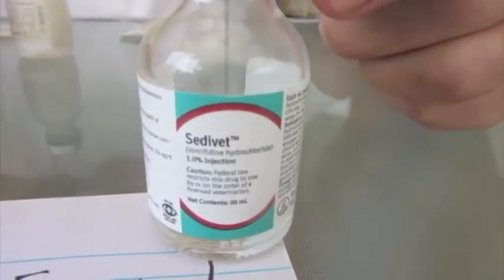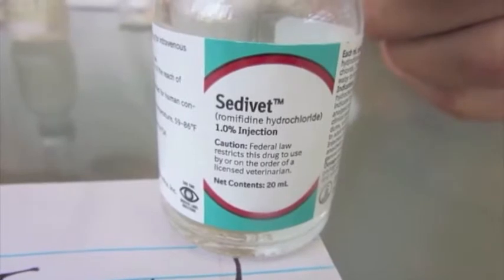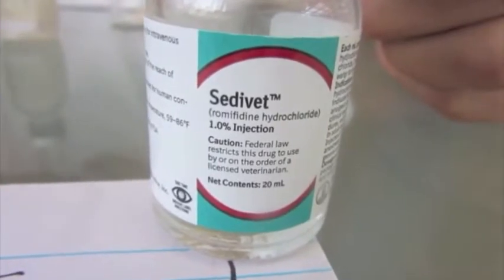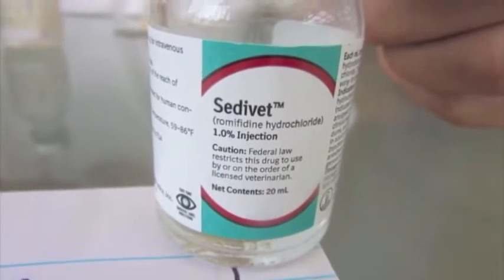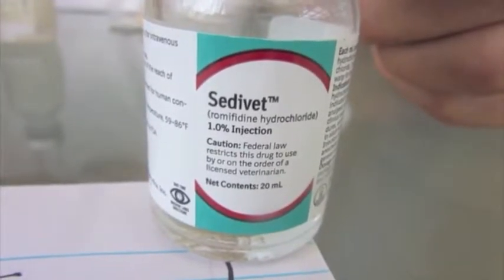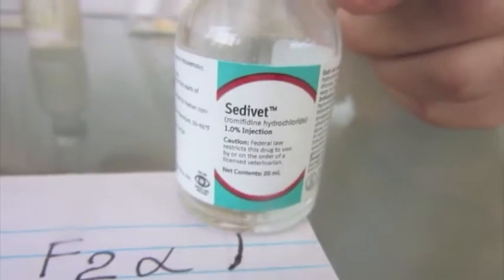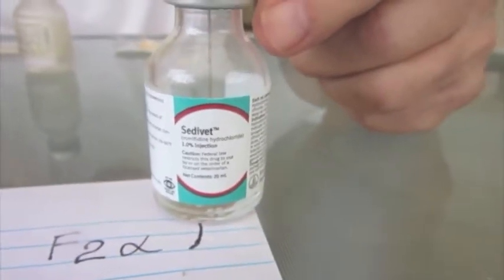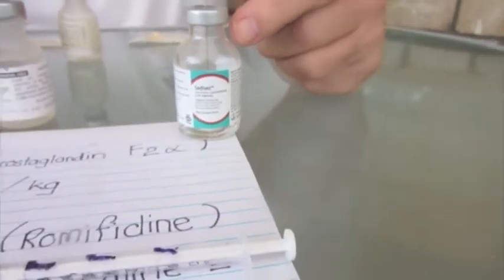The other drug that we frequently use is Sedivet. Sedivet is an alpha-2 agonist. Sedivet is used as a sedative in veterinary medicine primarily for horses. Because it's used for horses, you have to dilute it substantially when injecting turtles.